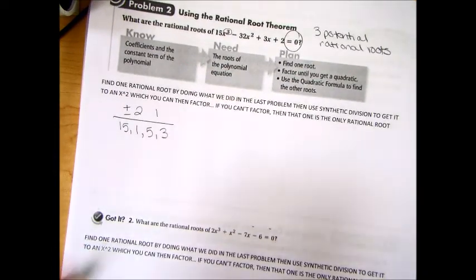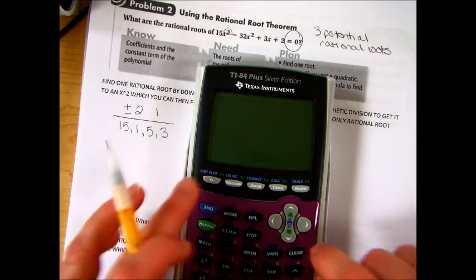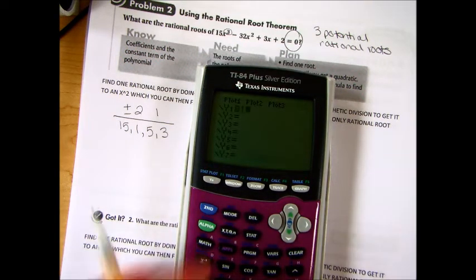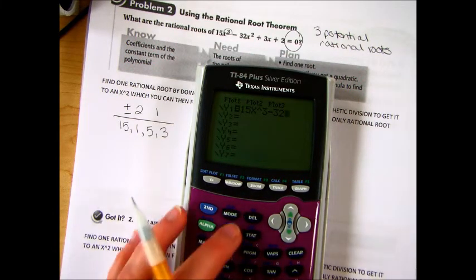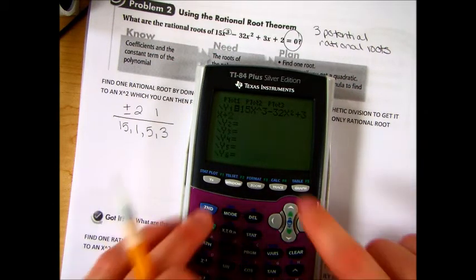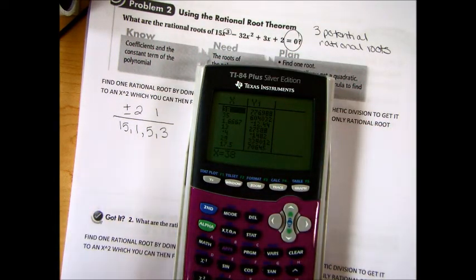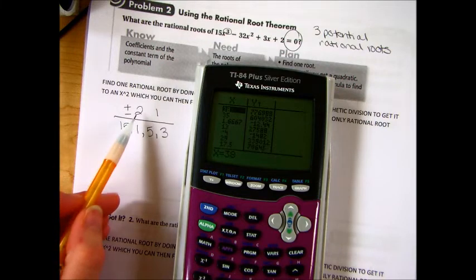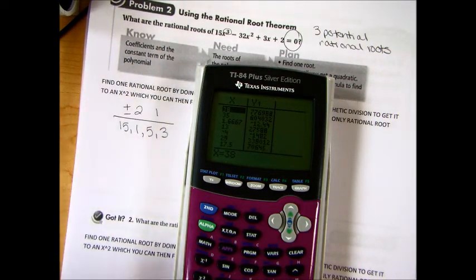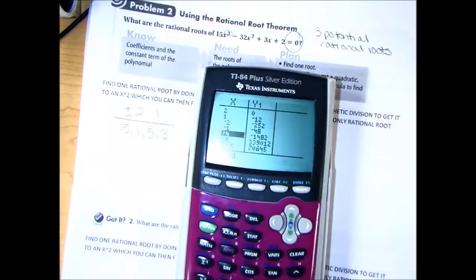Now we grab our calculator. You can plug these in by hand, but that would be painful. So if I hit y equals and put these in, 15x to the third minus 32x squared plus 3x plus 2, and I hit second table, I can plug all these numbers in as fast as I want. I'm going to start by plugging in the normal numbers, like 2 over 1 and 1 over 1. So I'll plug in 2 and 1 and negative 2 and negative 1. All right, so the only 0 I currently see, let's see, does this help if I turn that on?